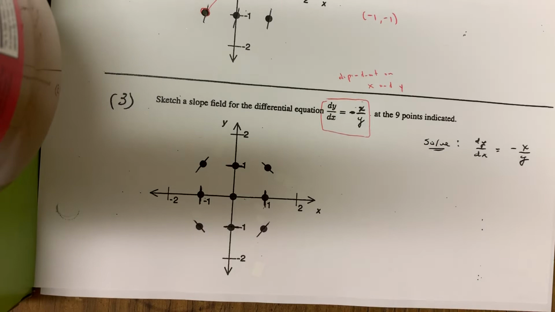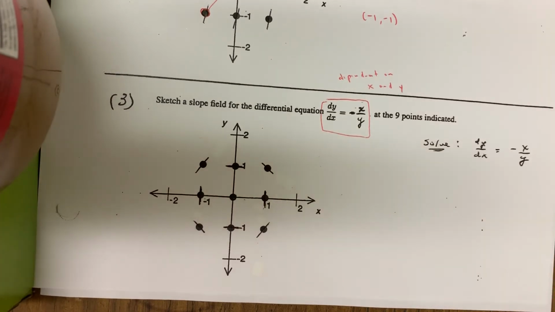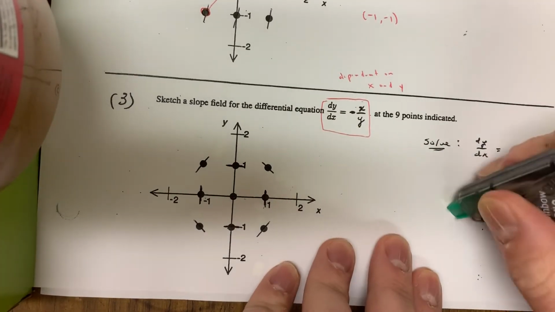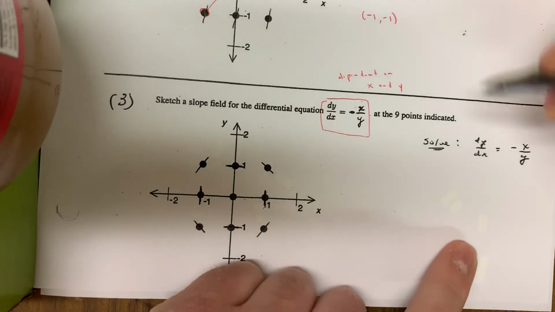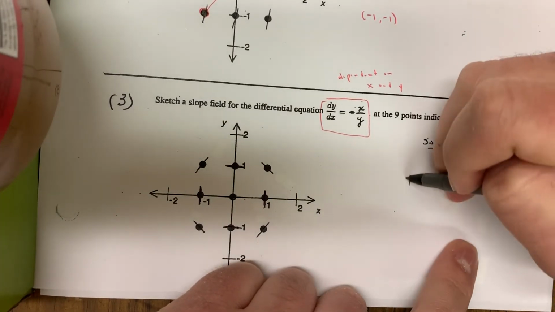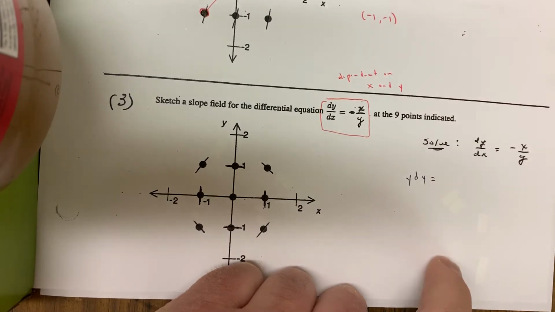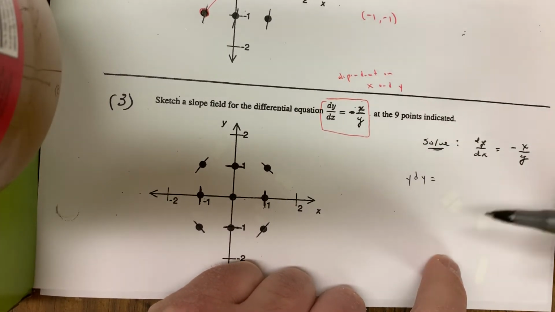Maybe you're thinking about what the particular solutions look like. Maybe you're thinking right now and you kind of have the idea in your head. Don't tell anybody. Let's actually solve this differential equation. Okay, so get a little separation going on, cross multiply, put the dy on the left, y dy. Well, y dy, because y times dy is y dy.